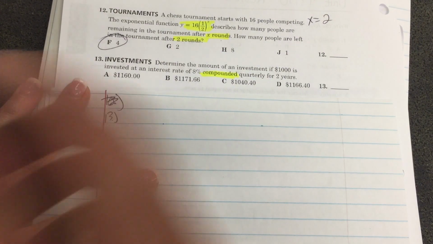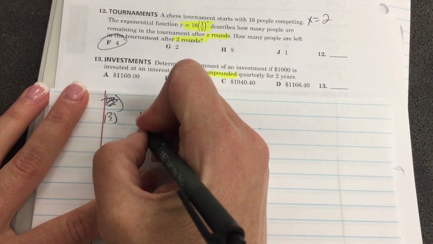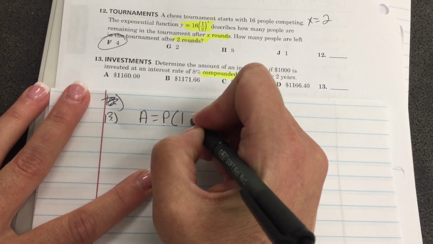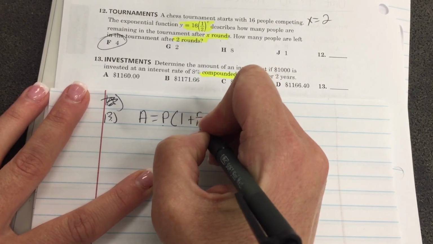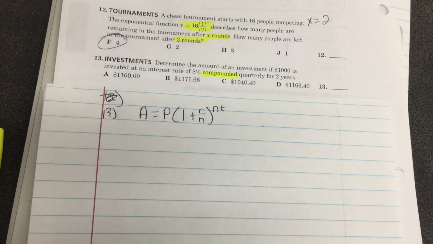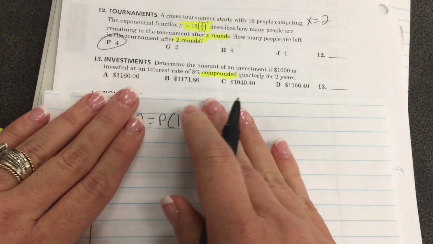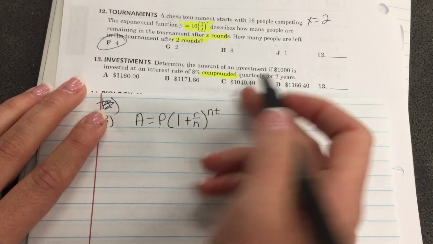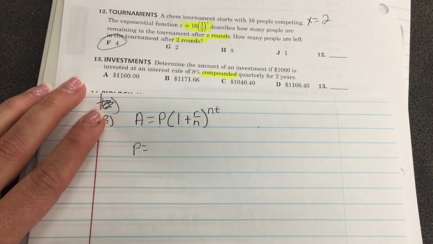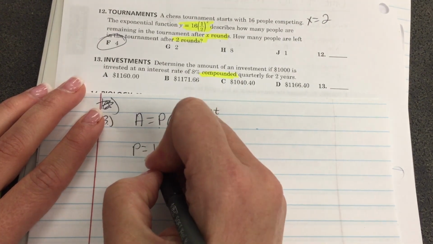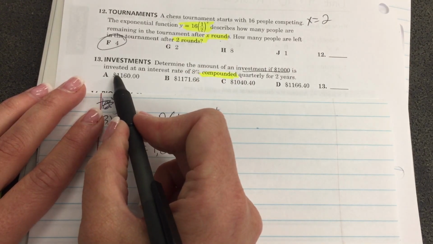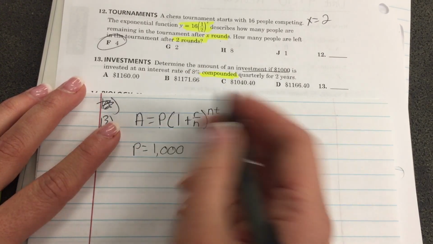All right. So first we're going to write our compound interest equation down. A equals P, open parentheses, 1 plus R divided by N, close parentheses, to the N times T power. Okay. So let's write down a few things. Well, P stands for principal. Principal amount or your initial investment. So our initial investment was $1,000. Okay? So we got that part. It was invested at an interest rate of 8%.